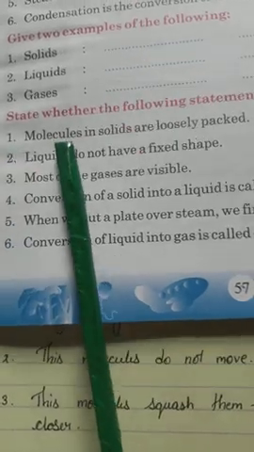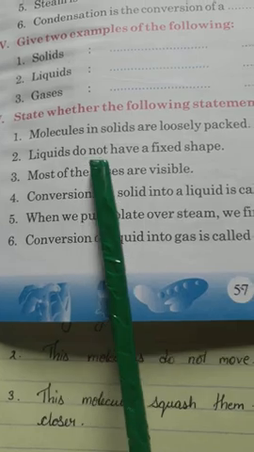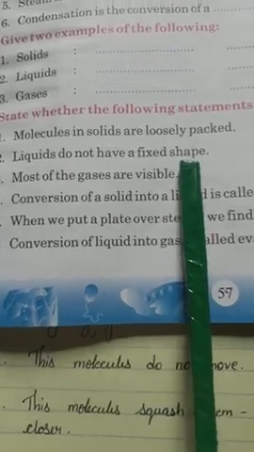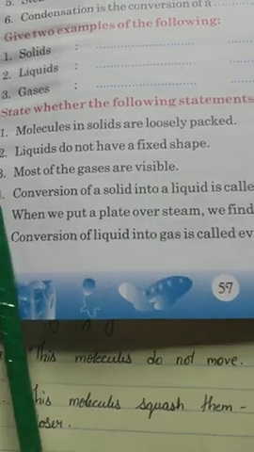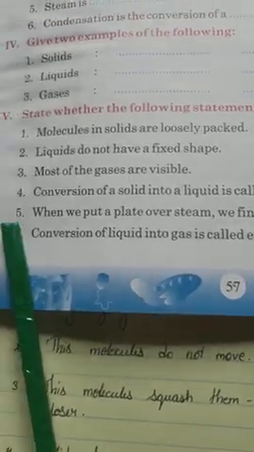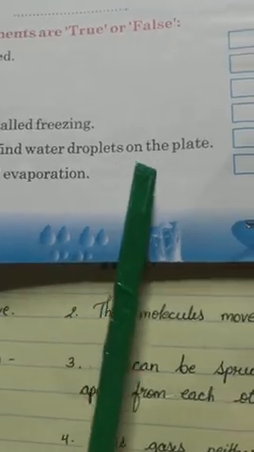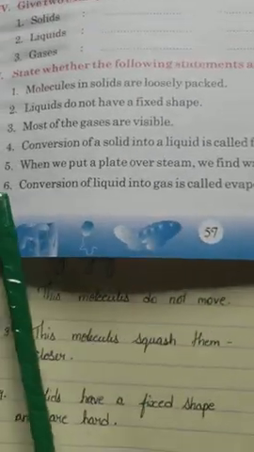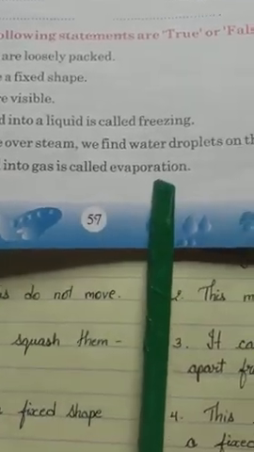Number 1, molecules in solid are loosely packed, false. 2, liquid do not have a fixed shape, true. Number 3, most of the gases are visible, false. 4, conversion of a solid into a liquid is called freezing, false. Number 5, when we put a plate over steam, we find water droplets on the plate, true. 6, conversion of liquid into gas is called evaporation, true.